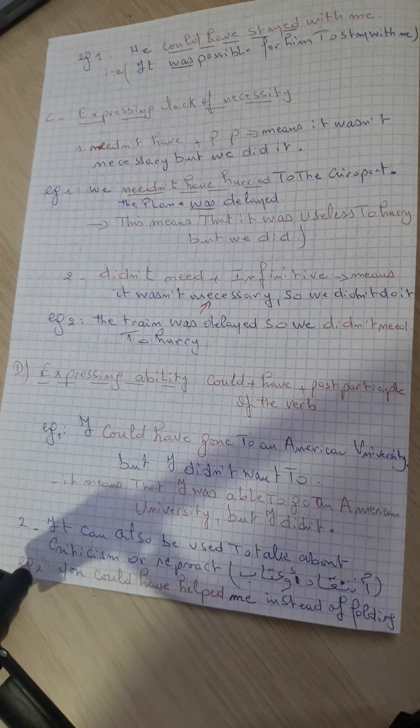Now, expressing lack of necessity. Lack of necessity means that something was not necessary for you to do. And we have two forms: needn't have plus past participle, and didn't need plus infinitive. So what is the difference between needn't have plus past participle and didn't need to do something?